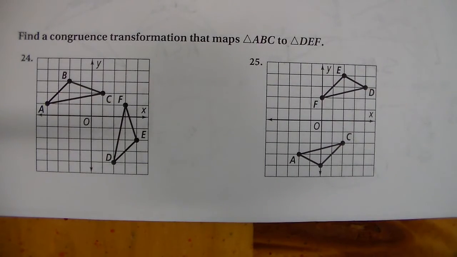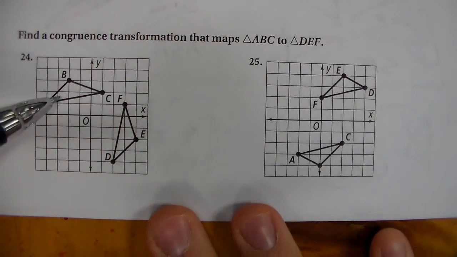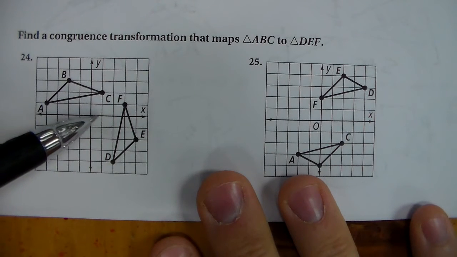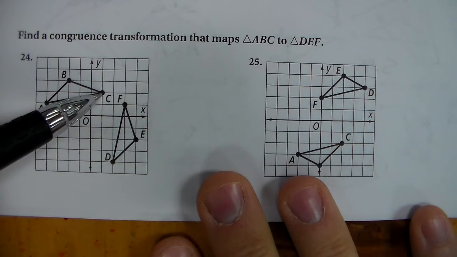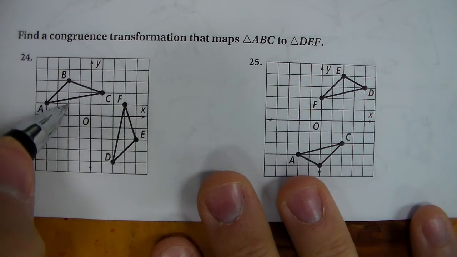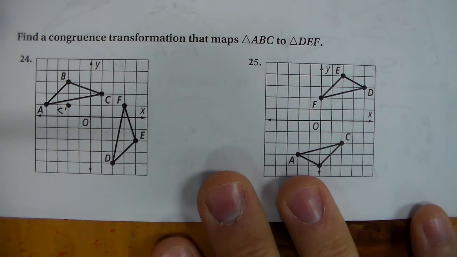For number 24, we need to find the congruence transformation that maps ABC to DEF. The one I'm going to go with is to rotate this triangle 90 degrees counterclockwise. So this point now goes over 1, up 2. When I rotate it 90 degrees counterclockwise, it's going to rotate over to quadrant 2 and then go up 1 and over 2. So we're going to write this as C prime.